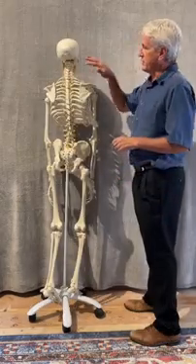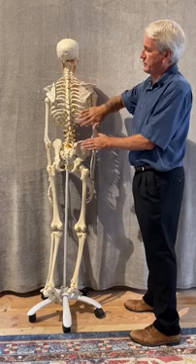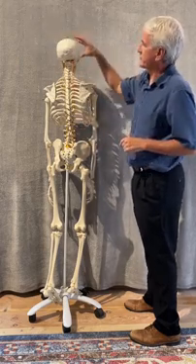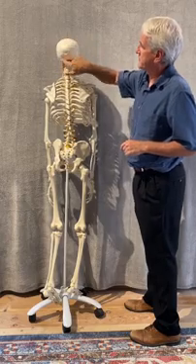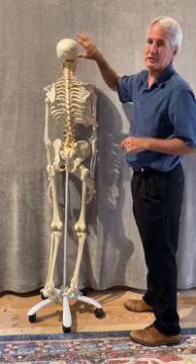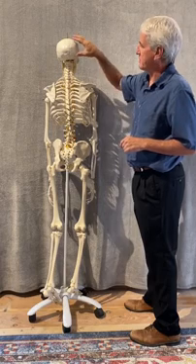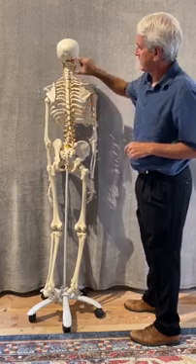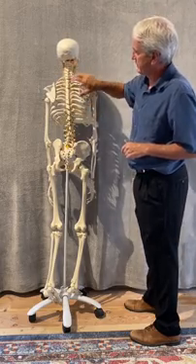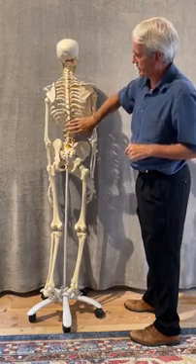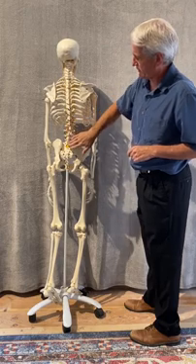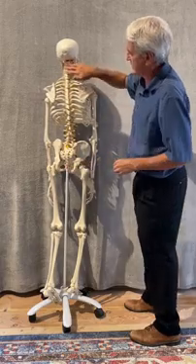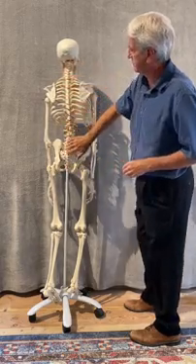Now, looking here at the posterior view, which is the rear view of the human skeleton, we can see the back portion of the skull. This is the occipital portion, and I'll go into more detail about the skull later on. Then we have our vertebral column. We have our cervical vertebrae, our thoracic vertebrae, and the lumbar vertebrae. Then we have the sacrum, and down here we have the coccyx. So that is the vertebral column.